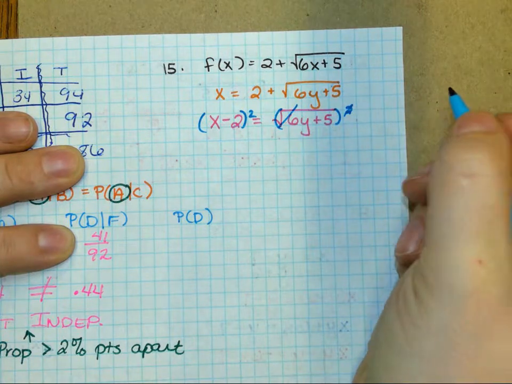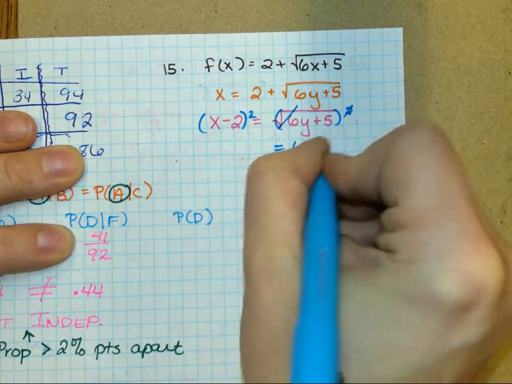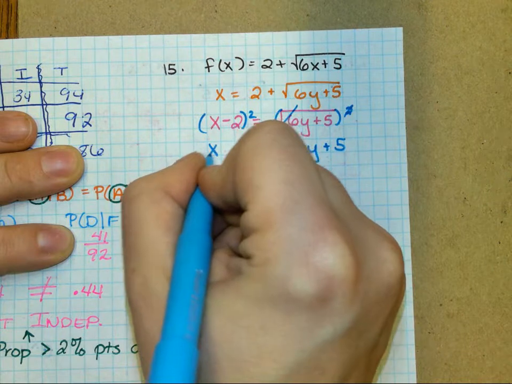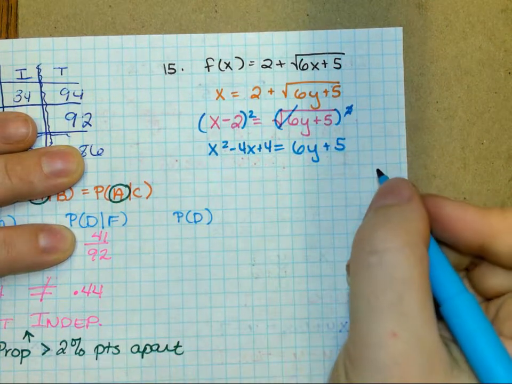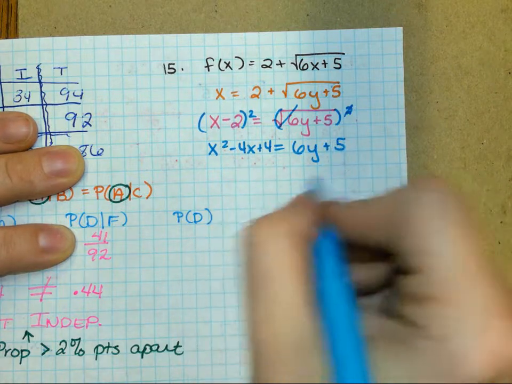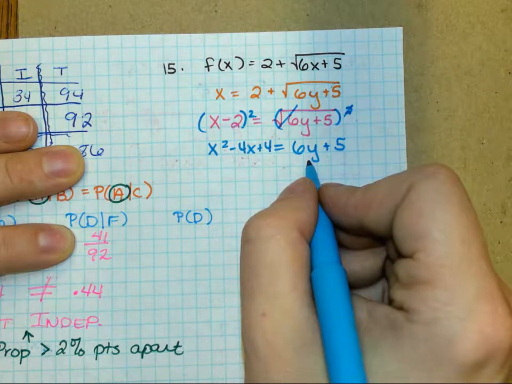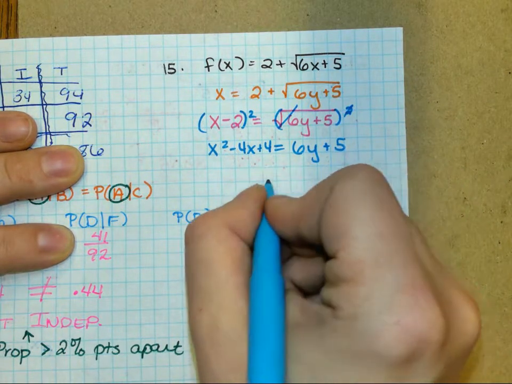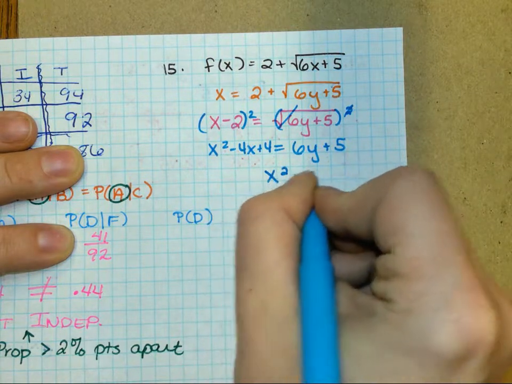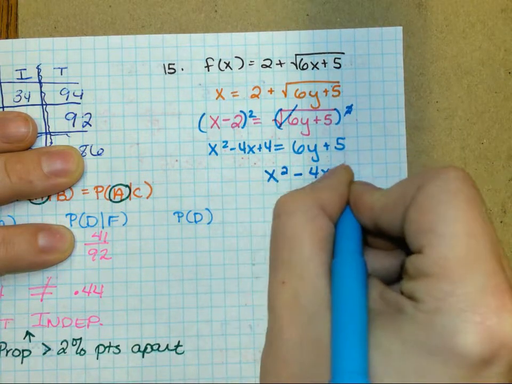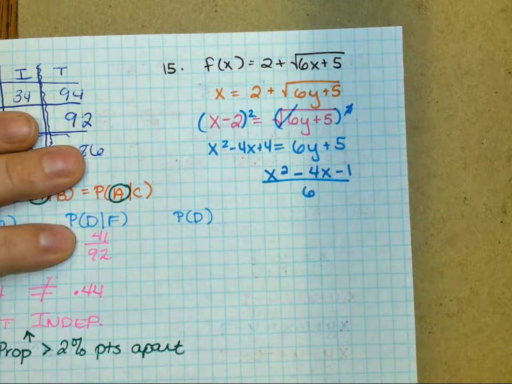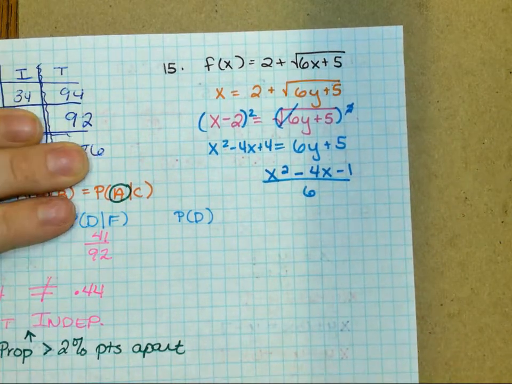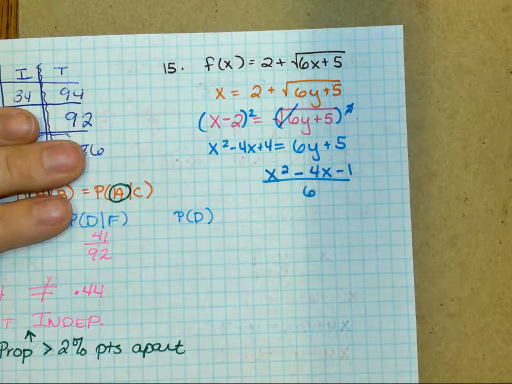So that's why that cancels out, leaving me with 6y plus 5. This side will be x squared minus 4x plus 4. Then you're just going to get everything together. So I'm going to subtract 5. So y equals x squared minus 4x minus 1 all over 6. Okay?